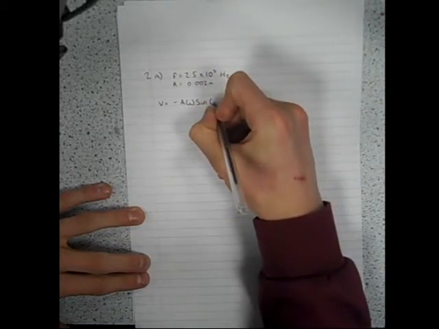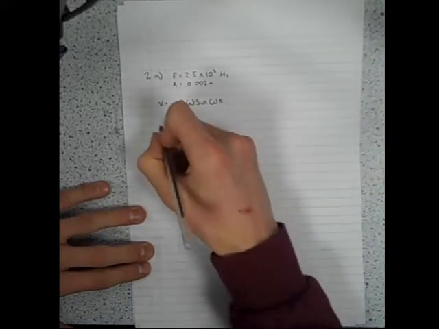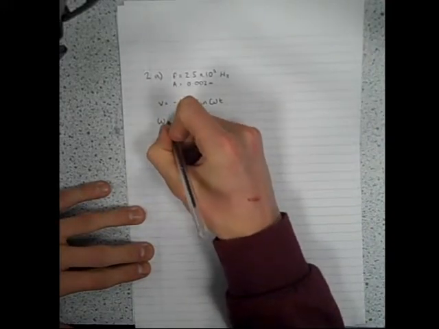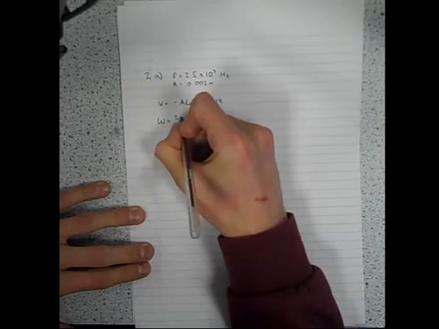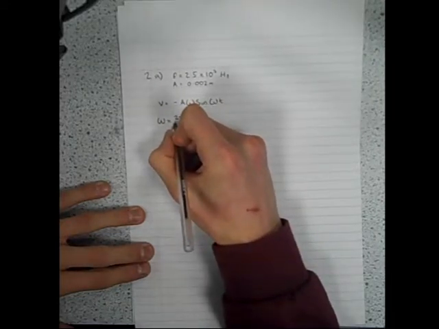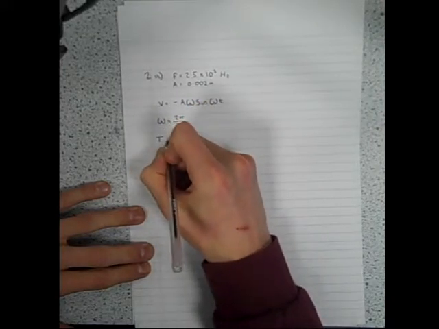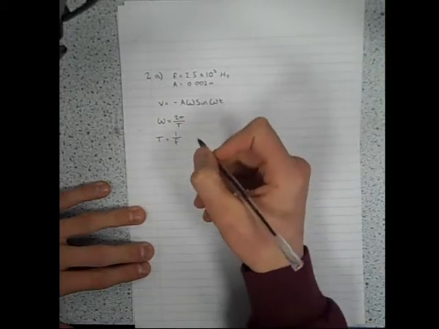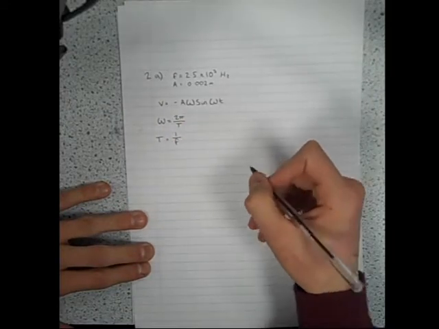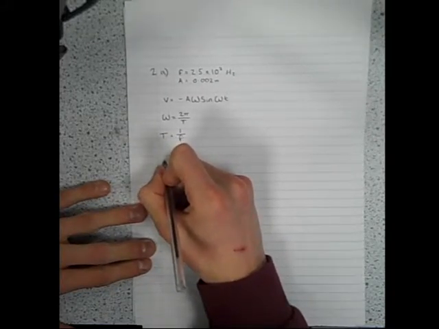To get the maximum speed of the cone, we're going to use the equation v equals minus A omega sine omega t. So you've got omega equals 2 pi over T, because we need to find out what omega is. So T equals 1 over f, because we've got a frequency, so we can then find the time period.